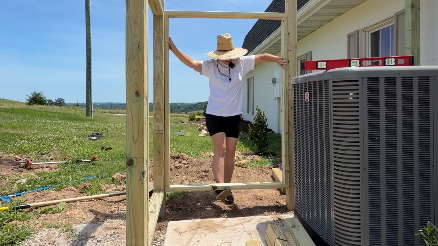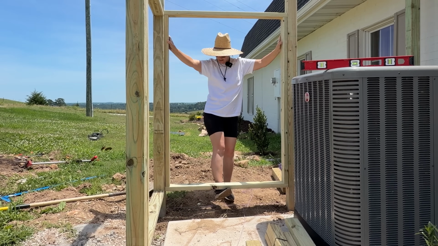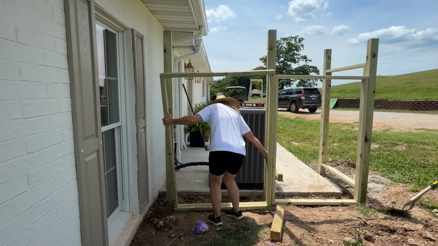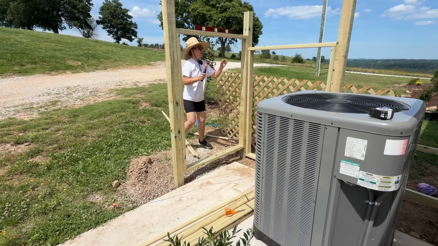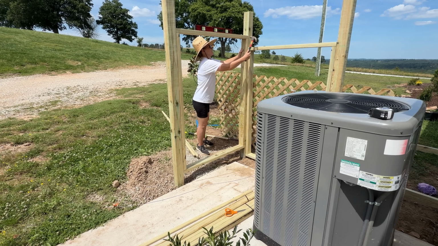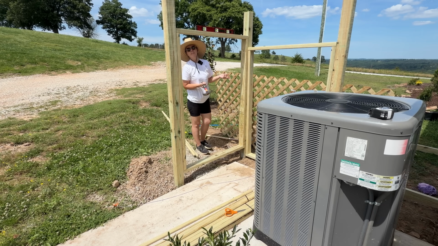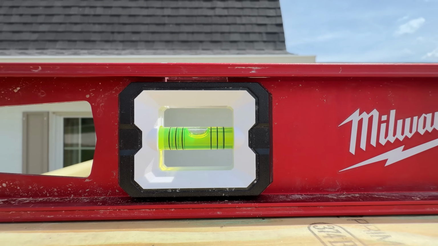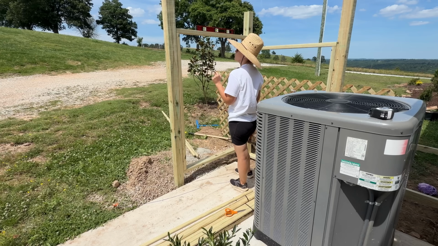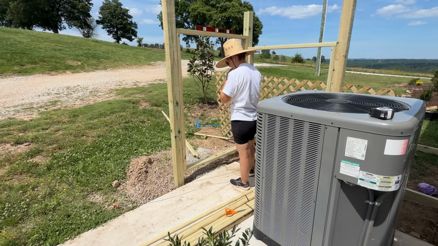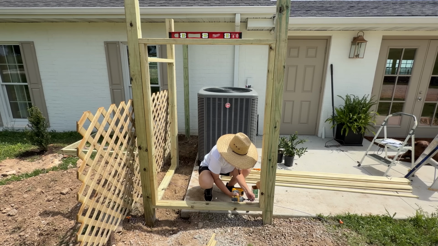What the heck? I'm so impressed. Let's do one more. Got the level up here. I'm gonna level it to where I want it. I mean, that's perfect. Is there any reason I can't screw this in right now? I could always unscrew it if I have to. I'm gonna screw it in.